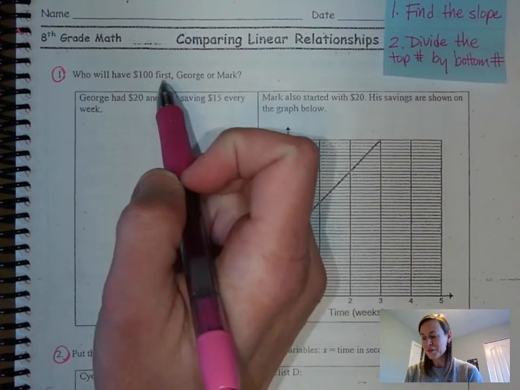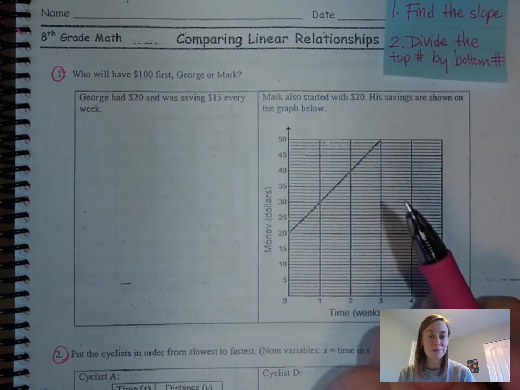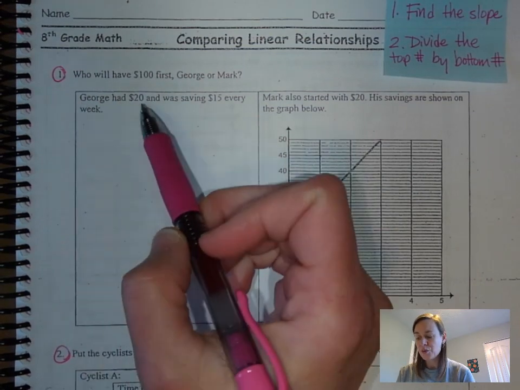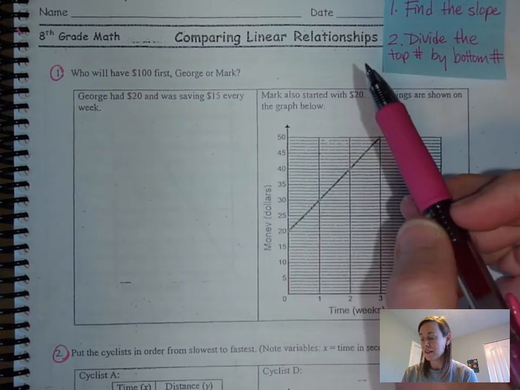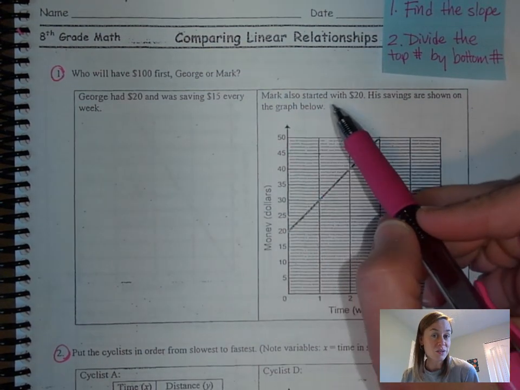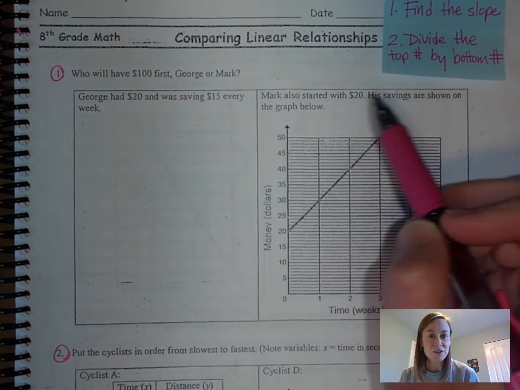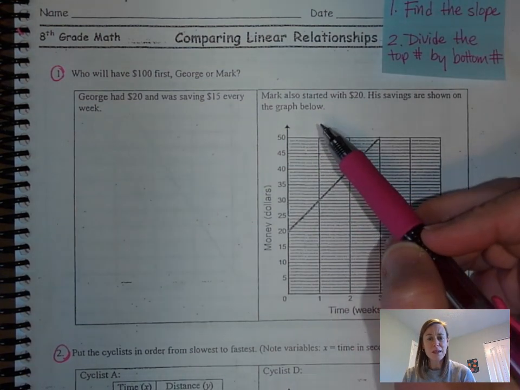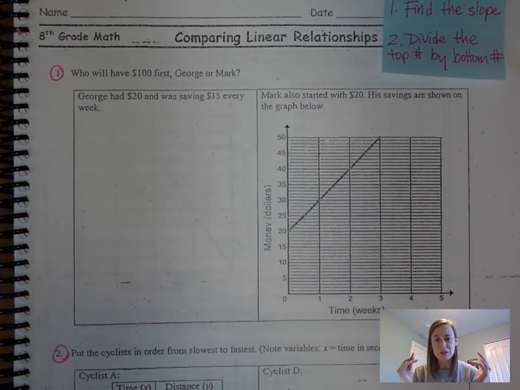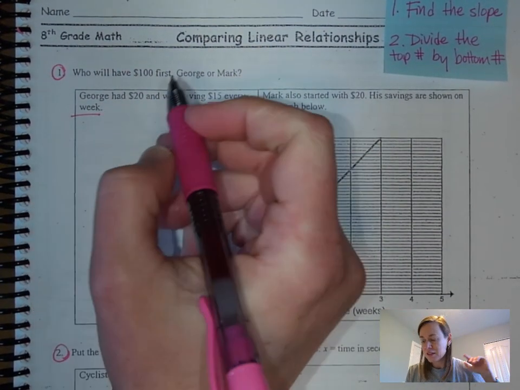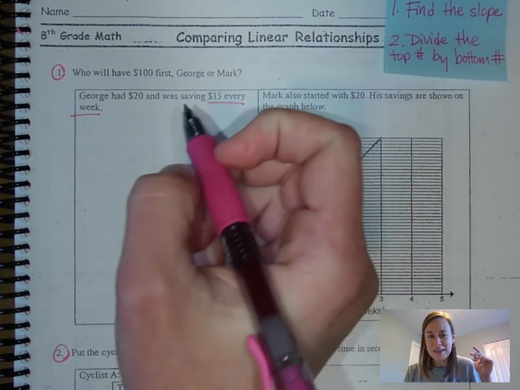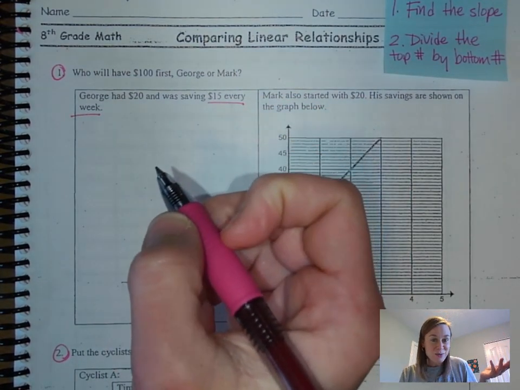Okay, so for problem number 1, let's read it first. Who will have $100 first, George or Mark? It says George had $20 and was saving $15 every week. Over here it says Mark also started with $20. His savings are shown on the graph below. Okay, cool. So it sounds like they both are starting with $20, and then George is increasing by $15 every week. So let's write that as a slope, as a ratio, as a unit rate.